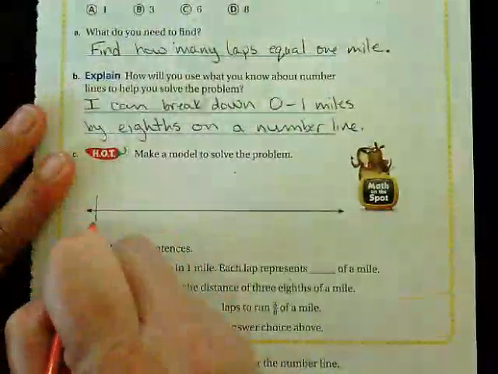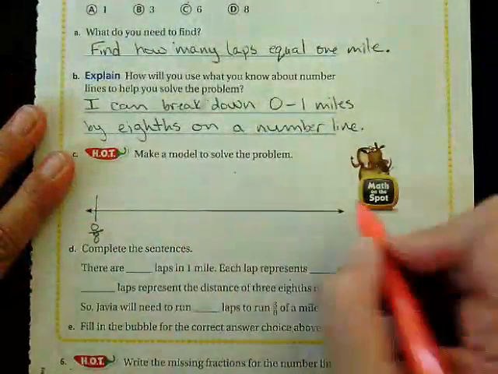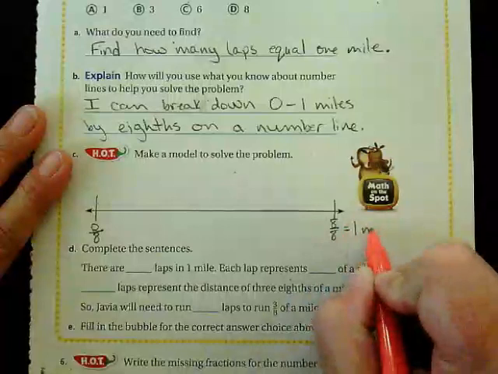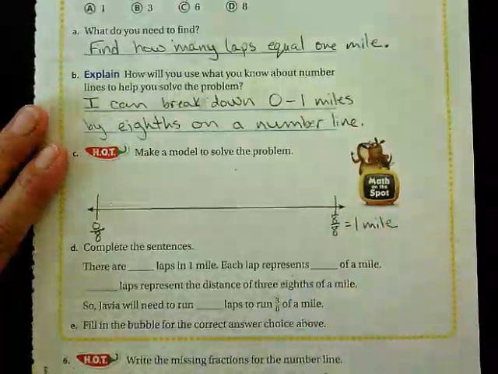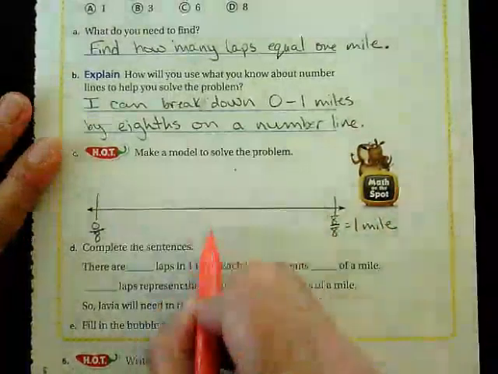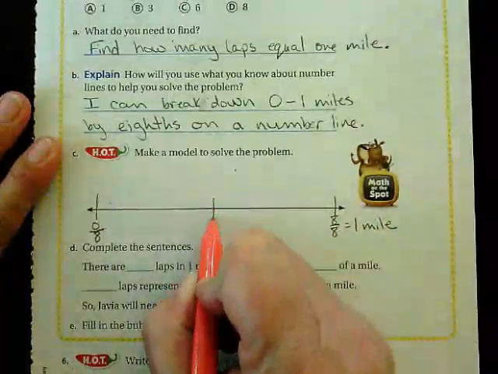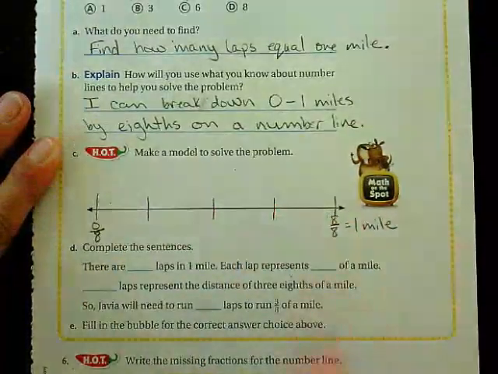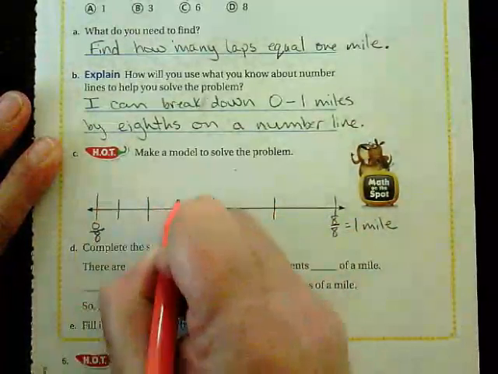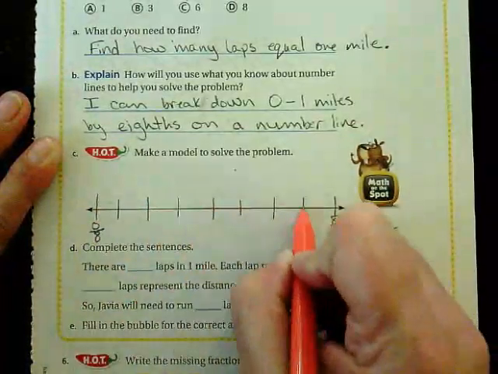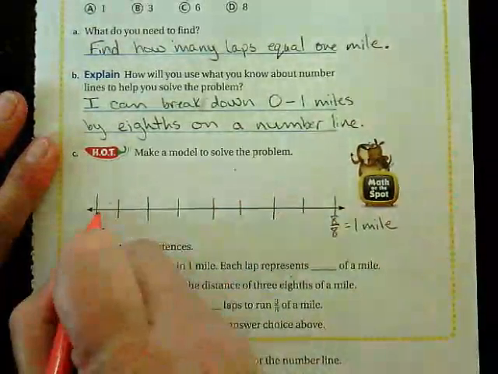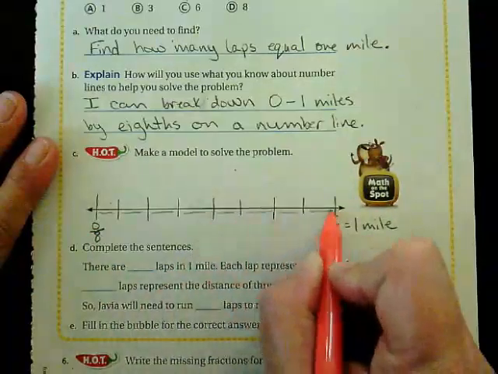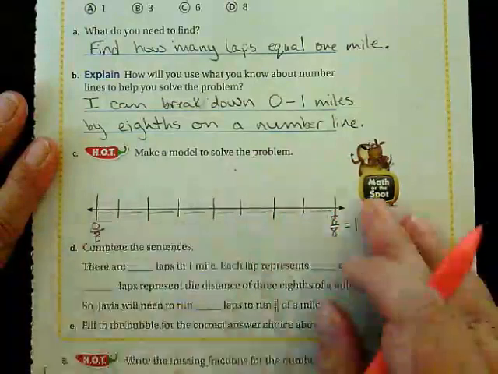My first spot is going to be 0/8. My last spot is going to be 8/8, which equals 1 mile on this number line. So now I need to break it down. I'm going to look for half. Then I'm going to look for half again, because that gives me fourths. And then I can break each one of those in half. And now I should have eighths. So I have 1, 2, 3, 4, 5, 6, 7, 8 spaces on my number line.